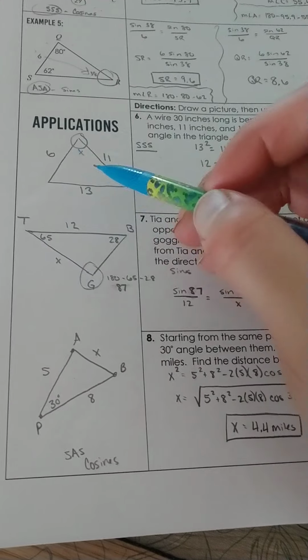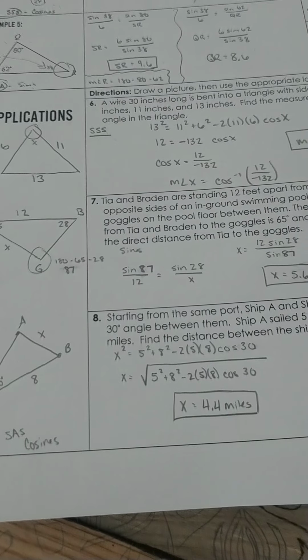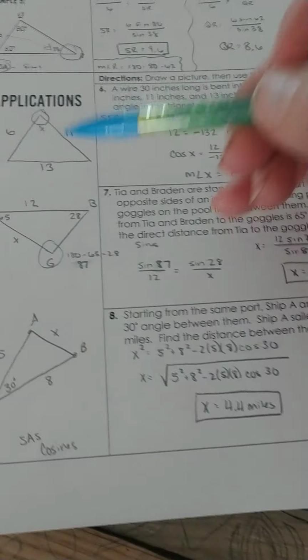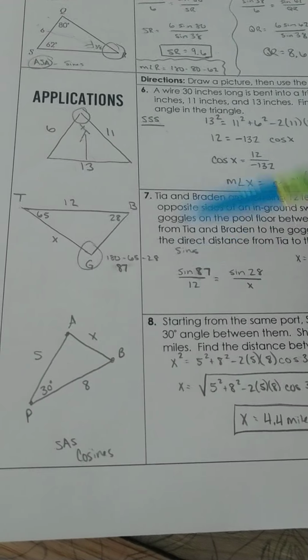So 30 inches, we've got a 6, an 11, and a 13. You want to find the largest angle. The largest angle is across from the largest side. So the largest side is 13, directly across. X is my largest angle.